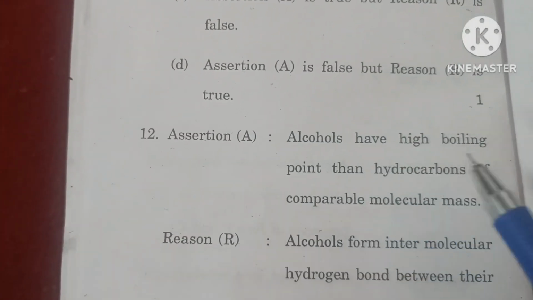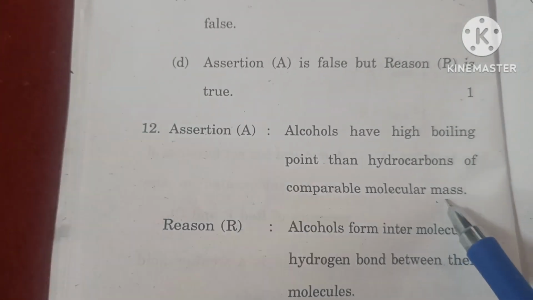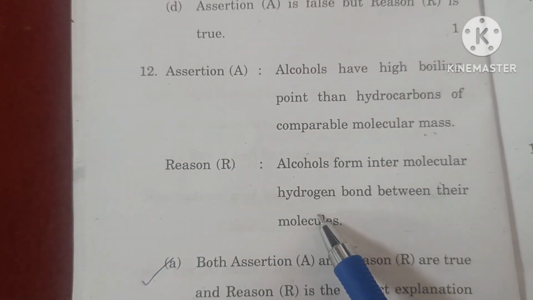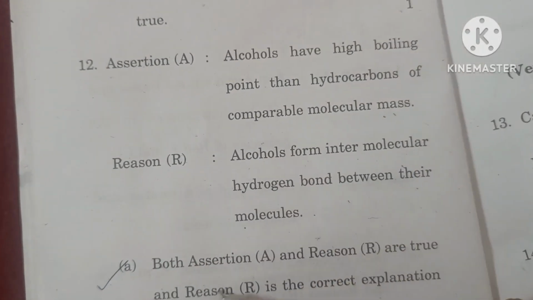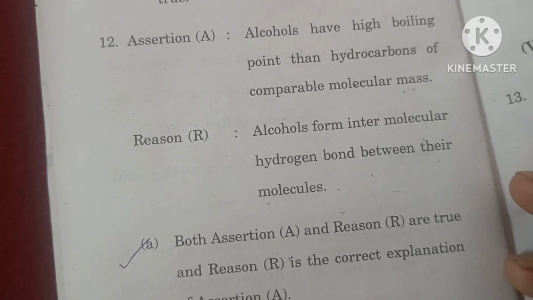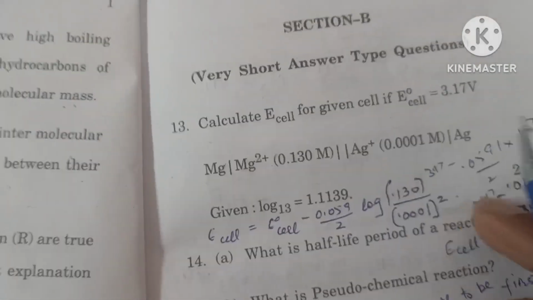Assertion A, alcohols have high boiling point than hydrocarbons of comparable molecular masses. And reason R, alcohols form intermolecular hydrogen bonding between their molecules. So both assertion A and reason R are true, and reason R is the correct explanation of assertion A.